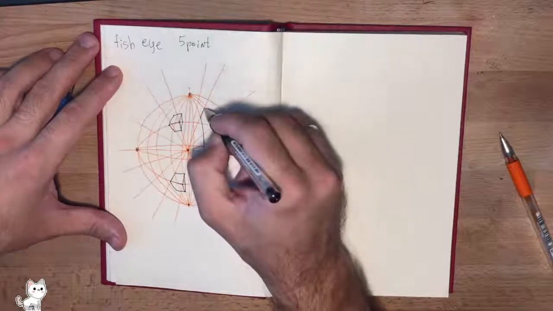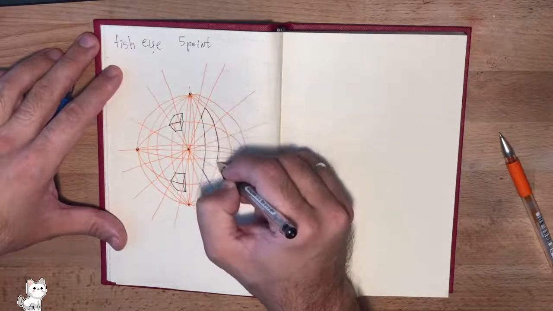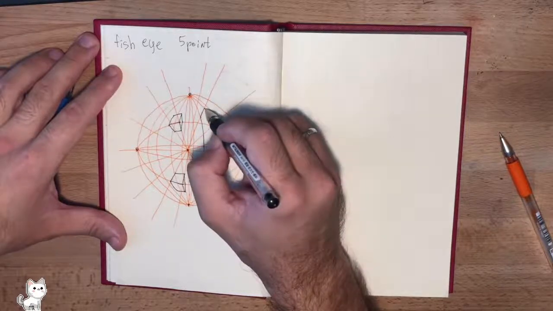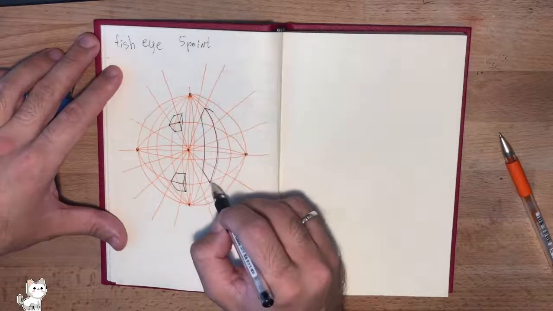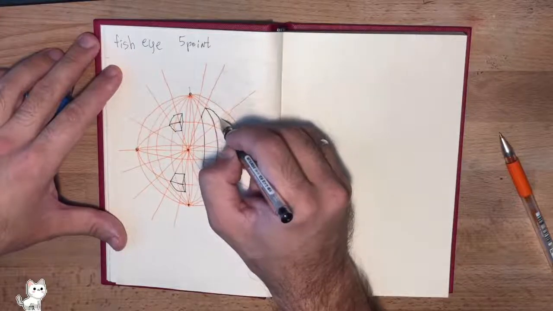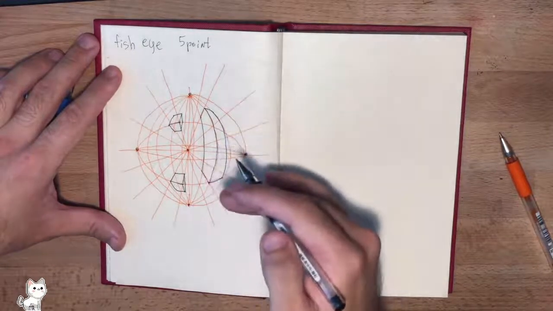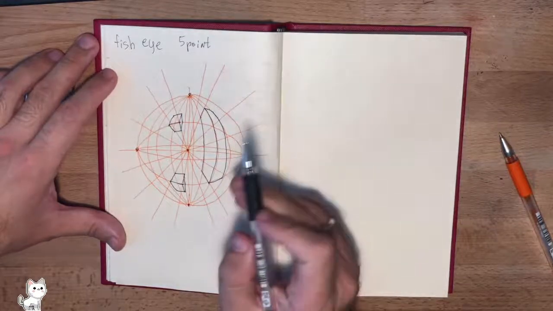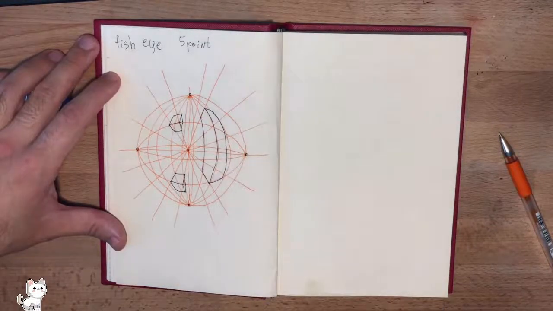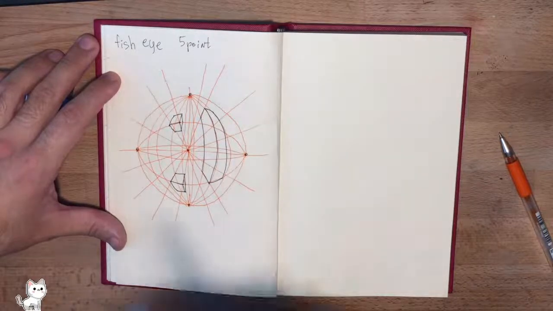So you see again how simple the principles are: everything higher than the horizon line looks like we're looking from down to up, and everything lower, we look from up to down.